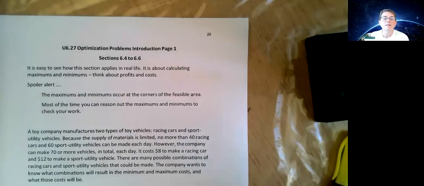All right, this is video 627. It is the last kind of section. It's actually the last three sections, 6.4 to 6.6, and it's about optimization. So this is real life stuff.